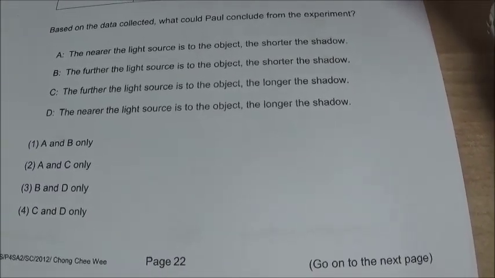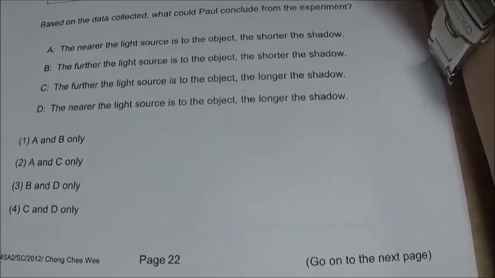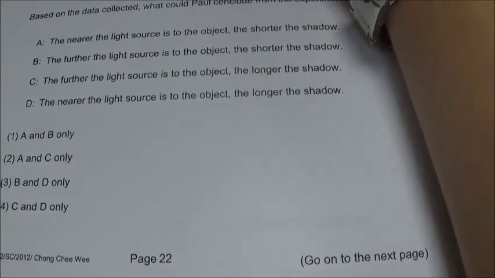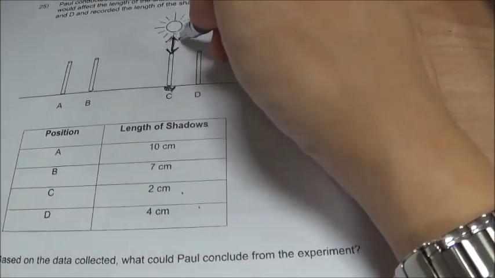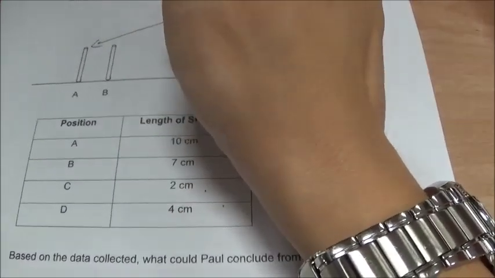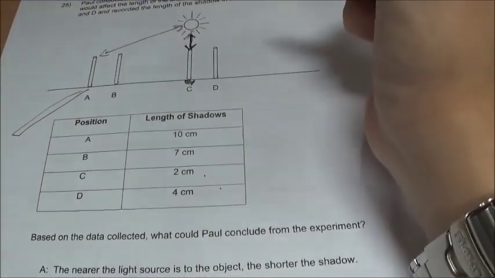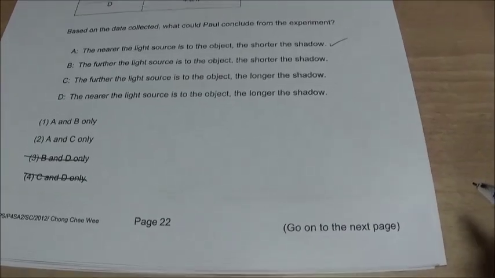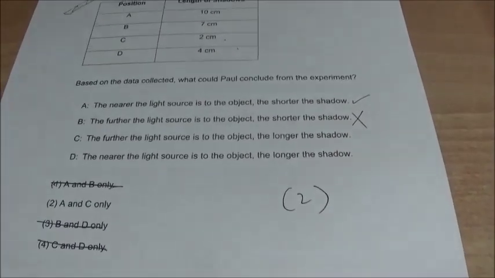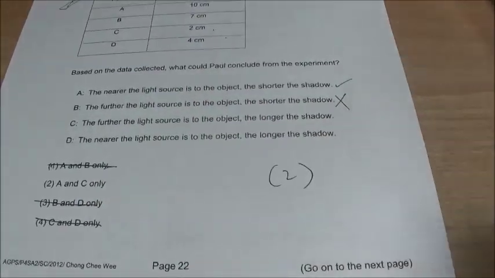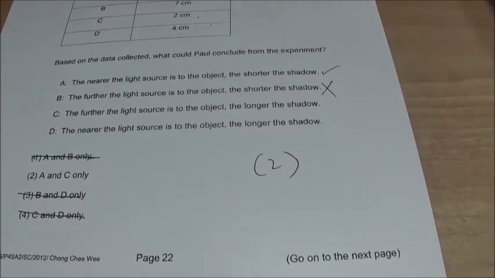Let's look at the first one. The nearer the light source is to the object, the shorter the shadow. That's very true. Do you see that at D, the distance between the light source and the object is the shortest compared to A? That's why your shadow at A will be the longest. So yes, the first one is correct, and those without it you can cross out. Let's look at B. The further the light source, the shorter the shadow. You know that's not true, as we just mentioned. So you can cancel out B. So your answer here is 2. Please remember to use the elimination method. It can give you a higher percentage of correct answers.